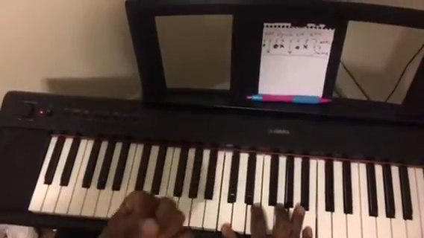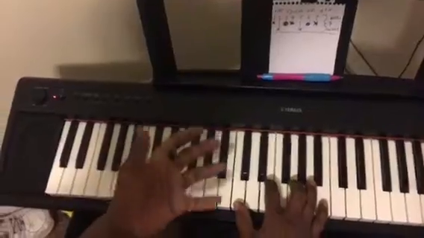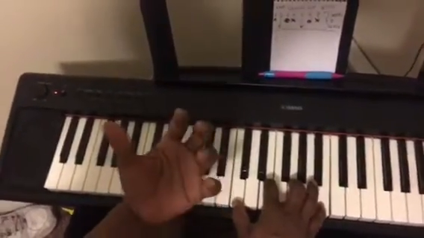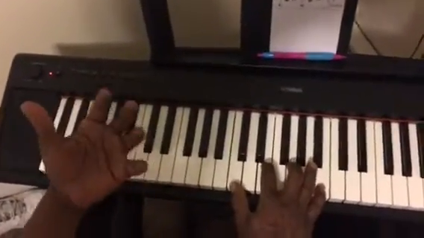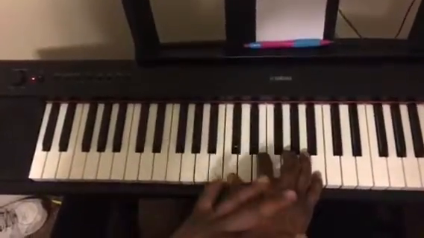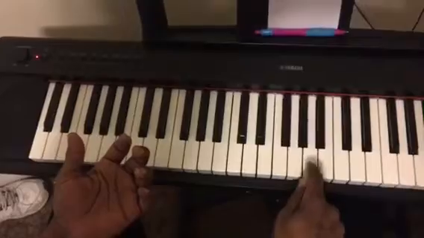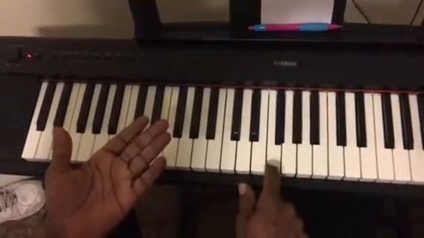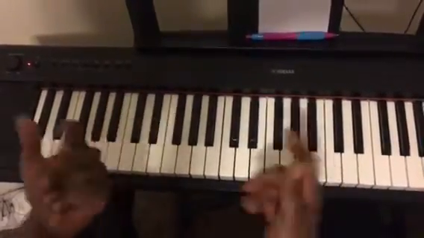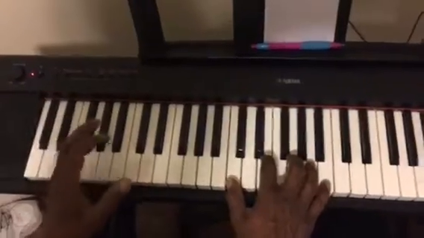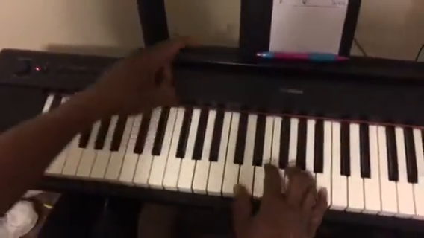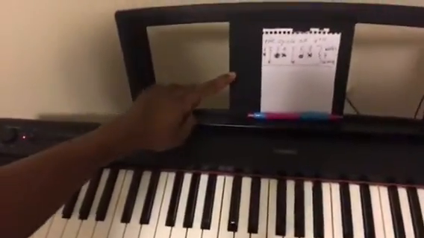1, 2, 3, 4. The cycle of four. And when we say the cycle of four, we're talking about the degrees on the music, which is the scale, 1, 2, 3, 4, 5, 6, 7, 8. So we're gonna do the cycle of four. And we're gonna start with the first one, which is the root.